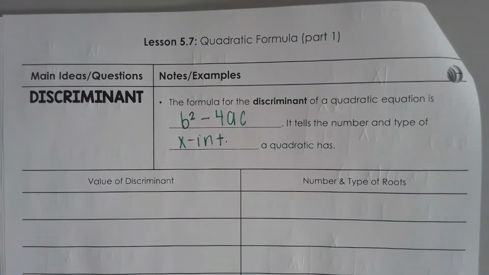So if you are looking at an equation in standard form, a quadratic equation, if you use this formula, you can tell, is it going to have one x-intercept? Is it going to have two? Is it going to have no x-intercepts?